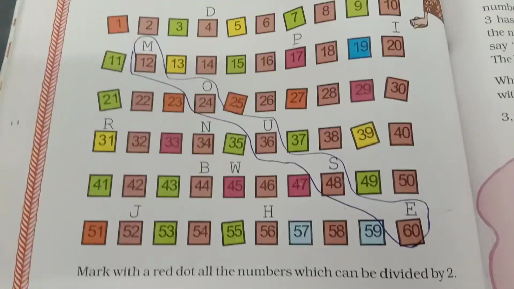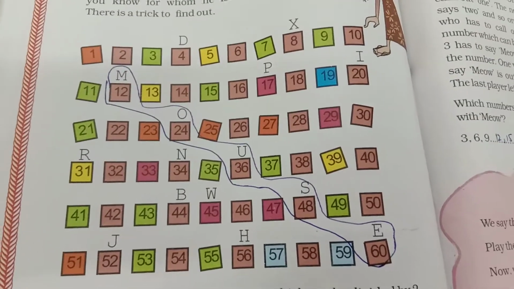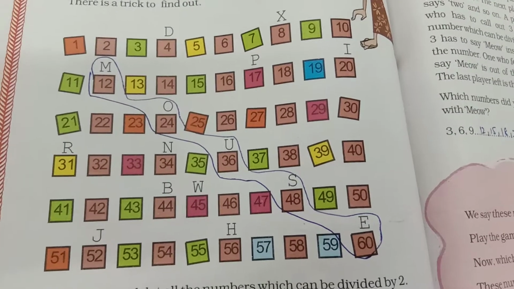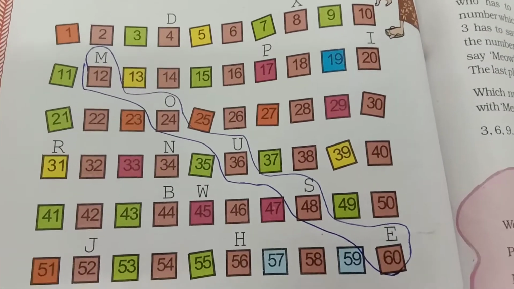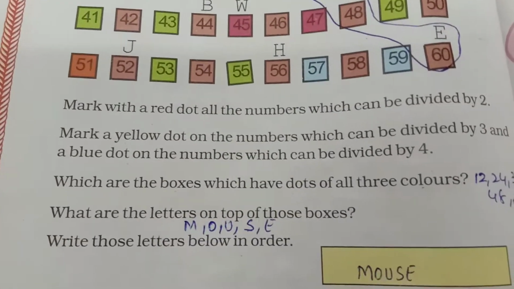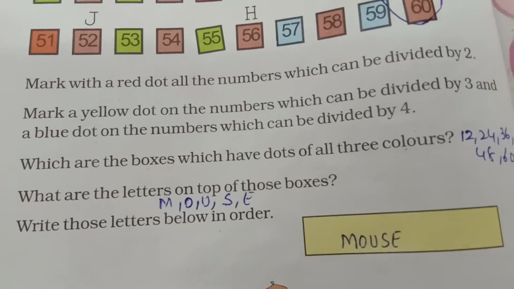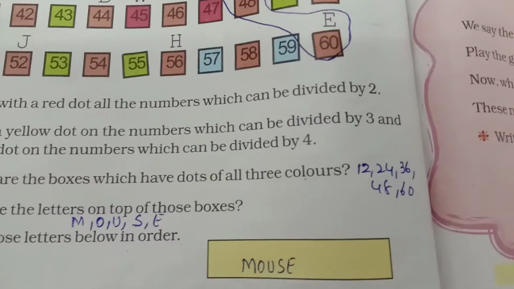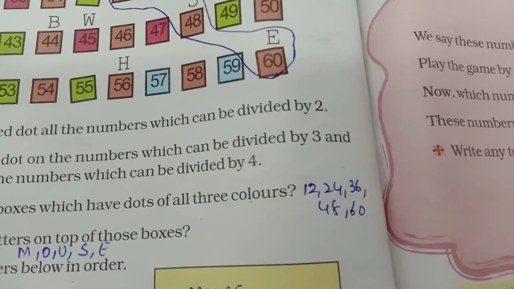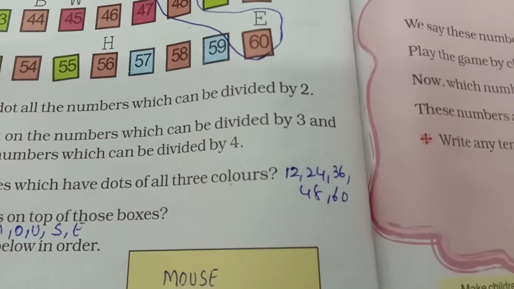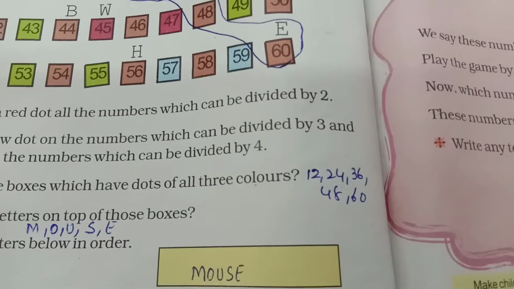So we marked dots of different colors: multiples of 2 with a red color, multiples of 3 with yellow color, multiples of 4 with blue color. Now, which are the boxes which have dots of all the 3 colors? If you observe the figure, we will find 12, 24, 36, 48 and 60. On all these boxes, we will find the 3 colors.